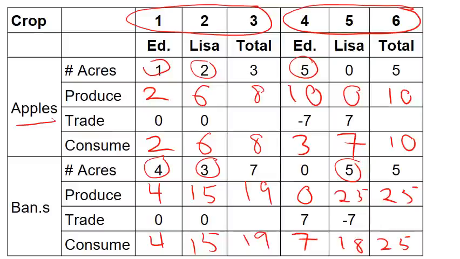Now look, the amount of apples Edward consumes goes from 2 up to 3. The amount of apples Lisa consumes goes from 6 up to 7. Both Edward and Lisa consume more apples than before. The amount of bananas Edward consumes goes from 4 to 7.